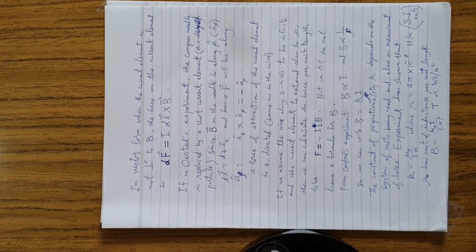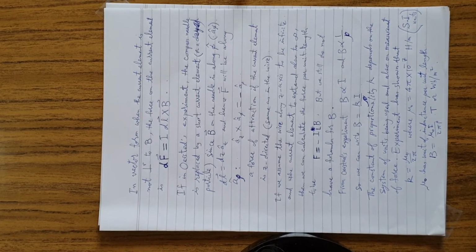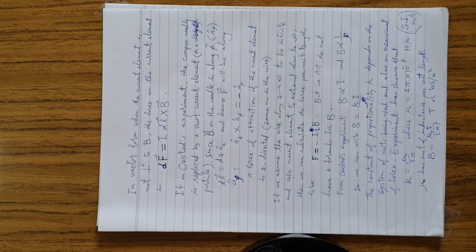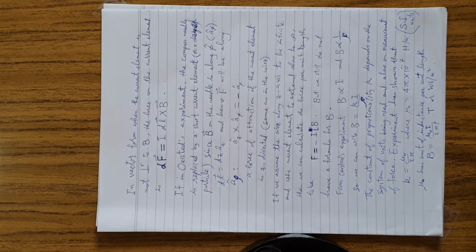So this is a force of attraction if the current element is z-directed, same as in the wire.